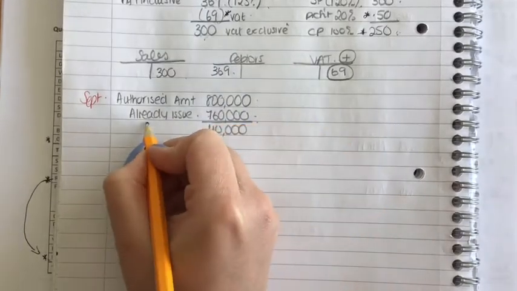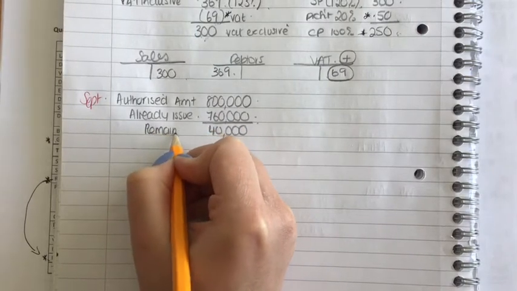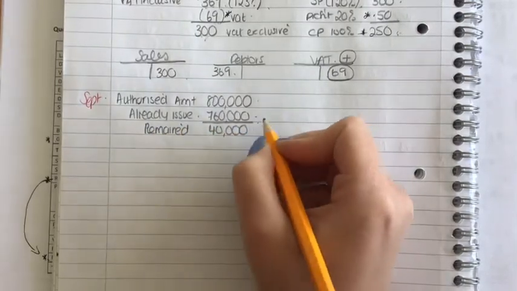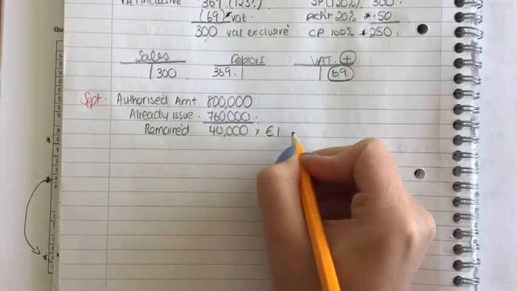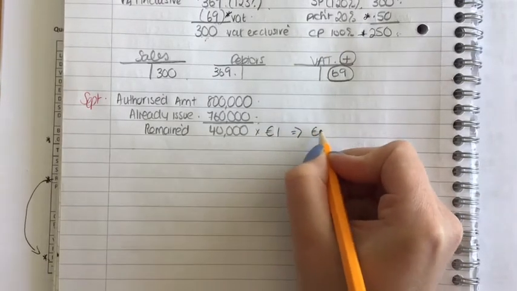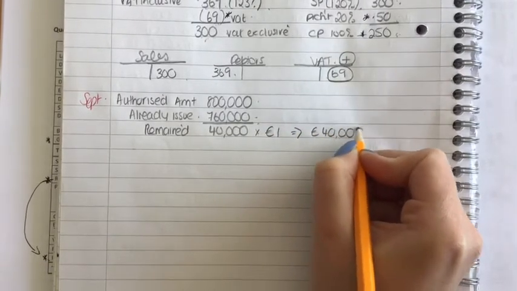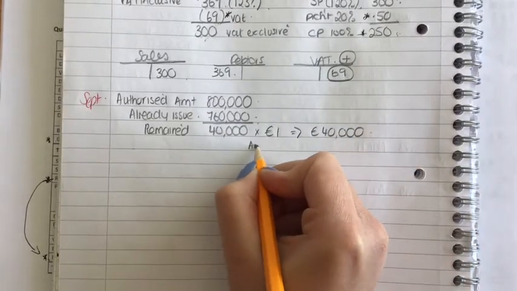So the remaining amount of shares was €40,000, and they're valued at €1 each. So they are worth €40,000. Now we were paid €50,000.